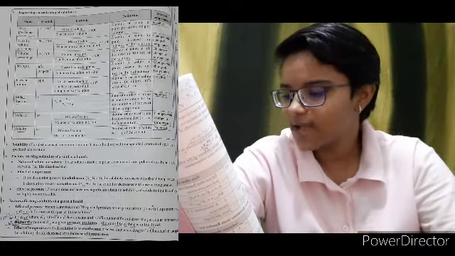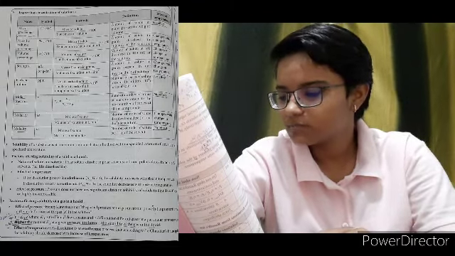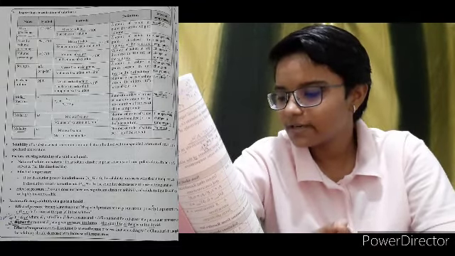Effect of temperature. As dissolution is an exothermic process, according to Le Chatelier's principle, the solubility should decrease with increase in temperature. Dissolution is an exothermic process, so you have to decrease the temperature so that solubility can increase in cases of dissolution.